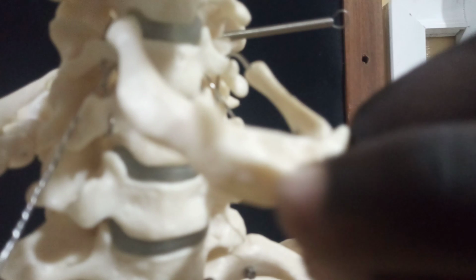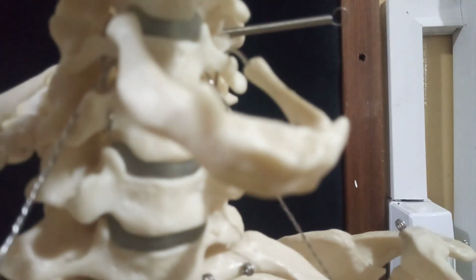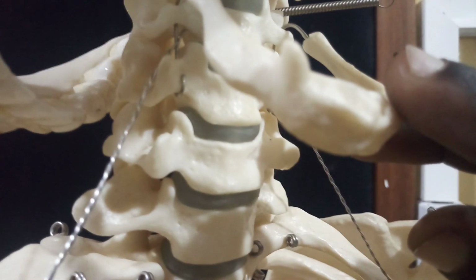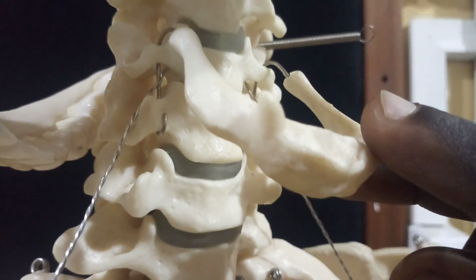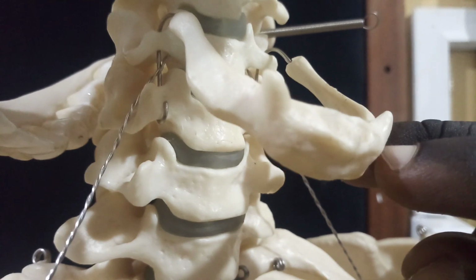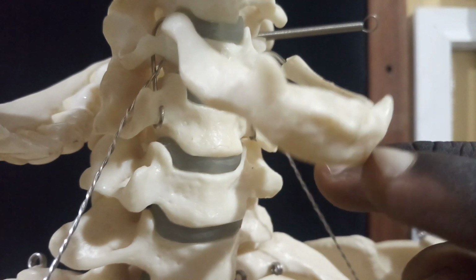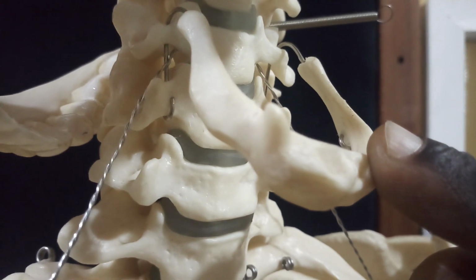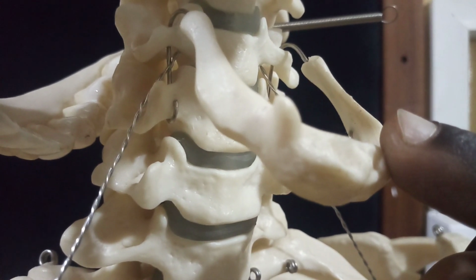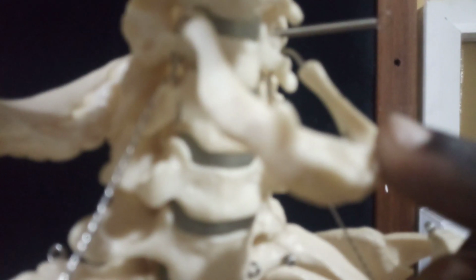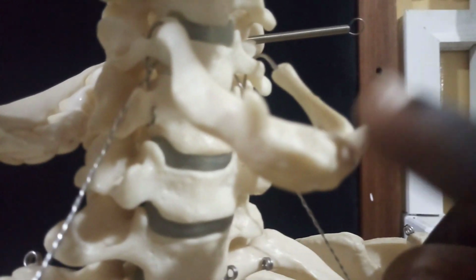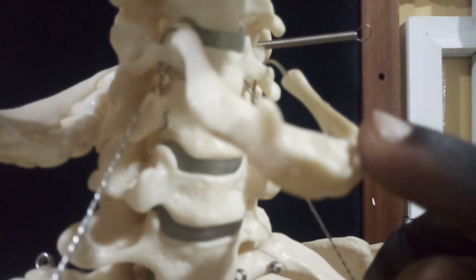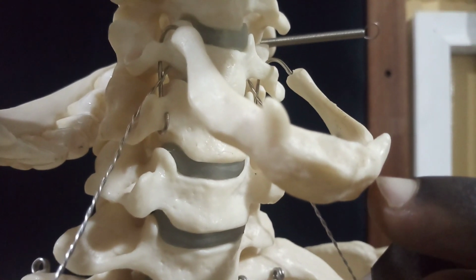It's also U-shaped, just like the mandible. Now, it has forensic merit, because if there's a death case and there's a suspicion of strangulation, then the integrity of this bone is very important and will have to be assessed. If it is fractured, then it means there's a possibility of strangulation. Otherwise not, because whenever this bone gets fractured, the tongue gets displaced from the oral cavity.